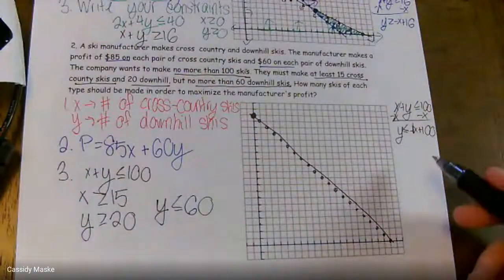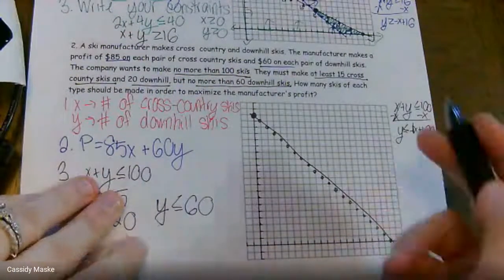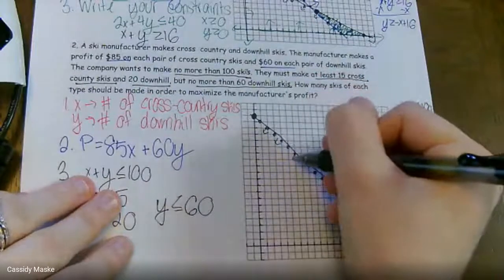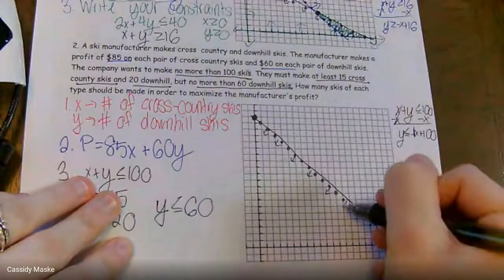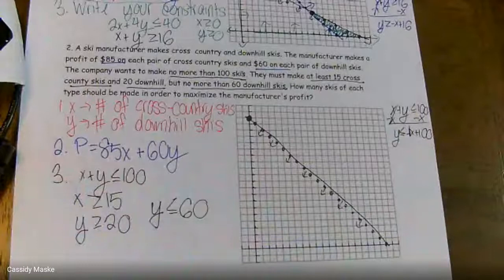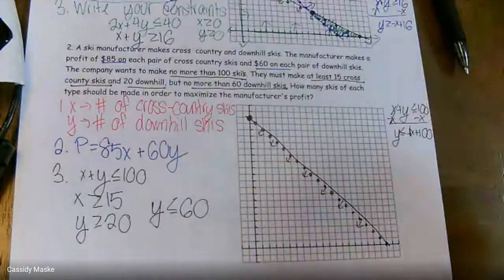Okay, and then we'll make the arrows. So this says y is less than or equal to, so that means below. So I'm going to make little arrows pointed down. Okay. All right. So that's the first function.